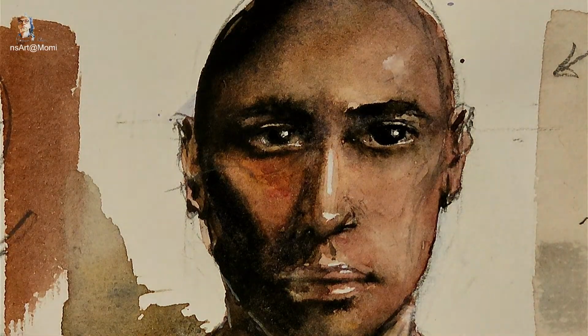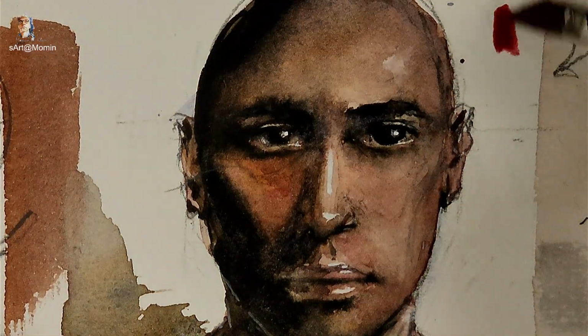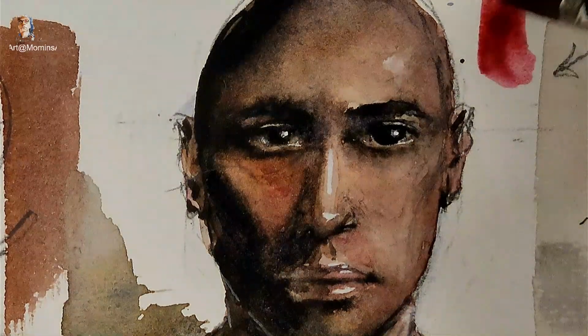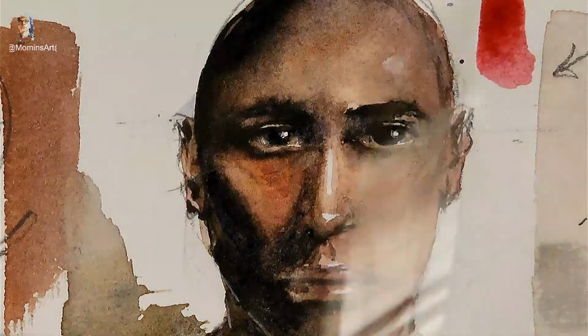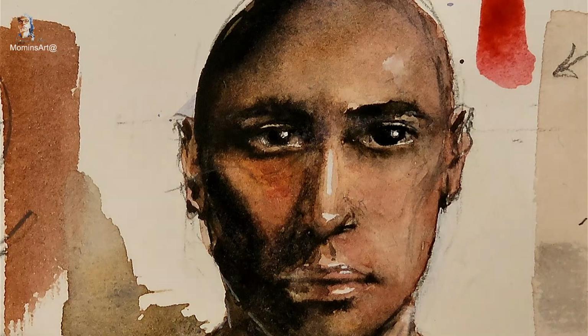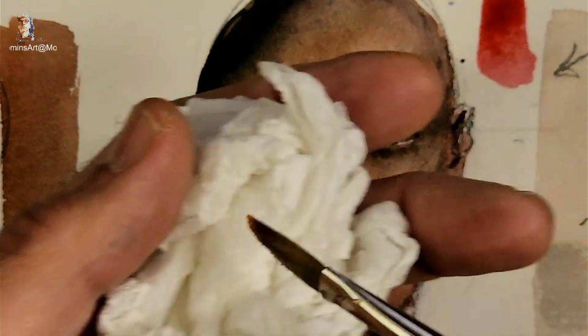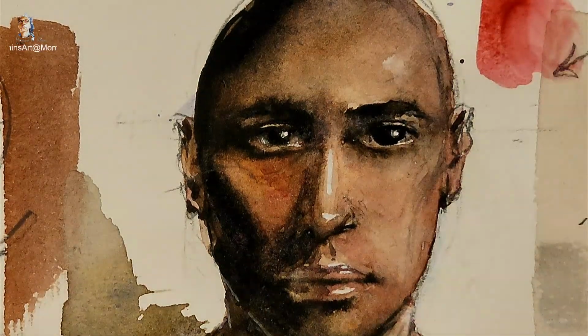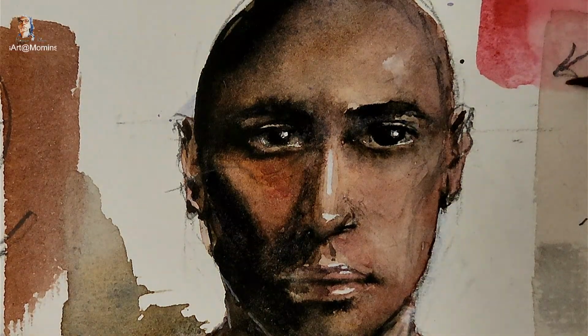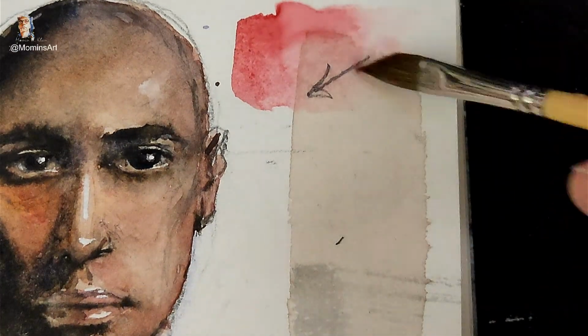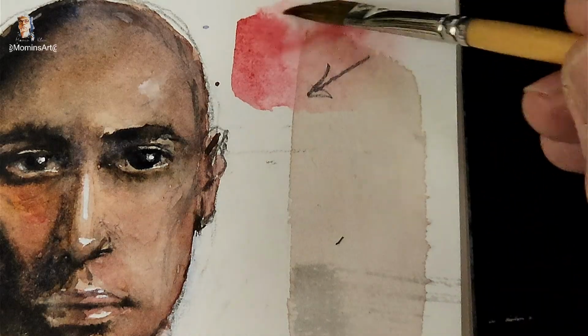Let me do a quick demo so you can see what I did. I put a little bit of cadmium red here. I clean my brush. In the next video I will show you my workspace also so you can understand. See that I clean my brush and just drag it a little bit. See how the wash runs away? As soon as it sees clean water, it runs. That's how you make the soft edge. This is the soft edge in watercolor.